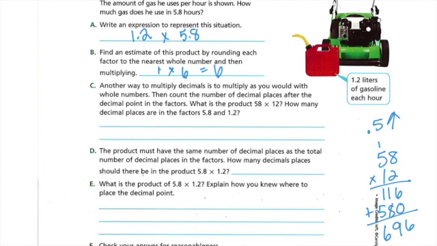And then it says how many places are in the factors 5.8 and 1.2. Well, I'm going to go ahead and add my decimals in. And you see I have 1 decimal place here and 1 here.